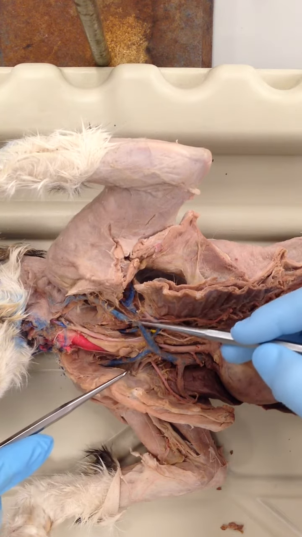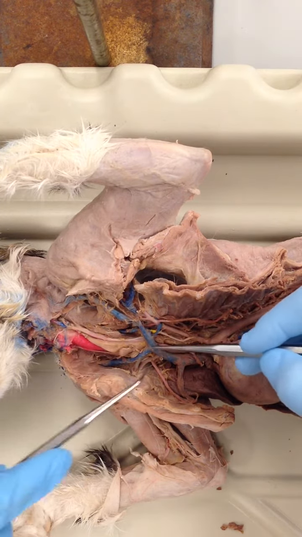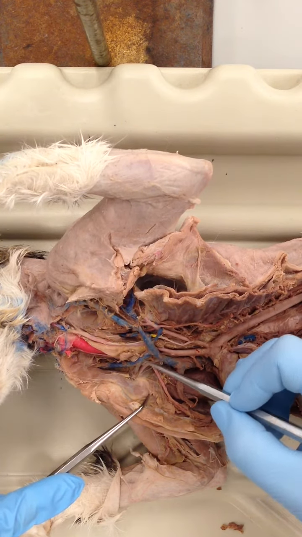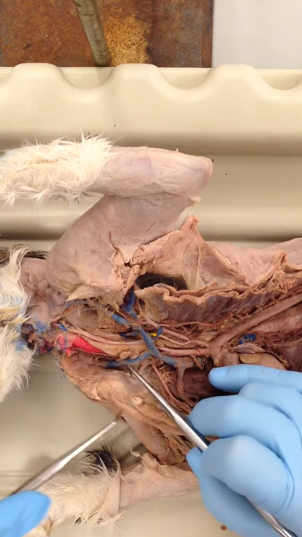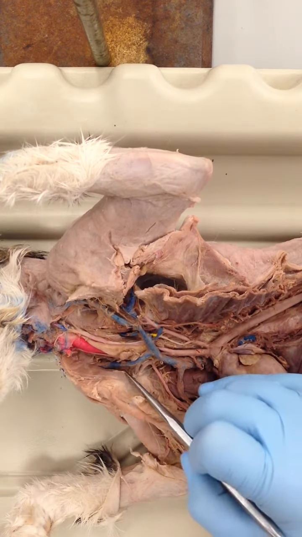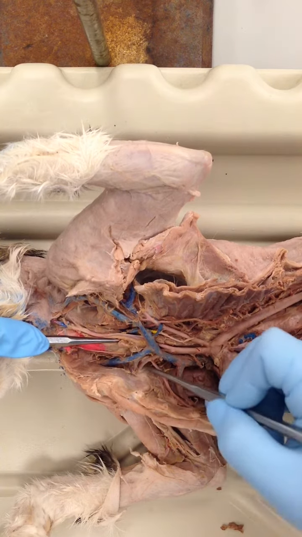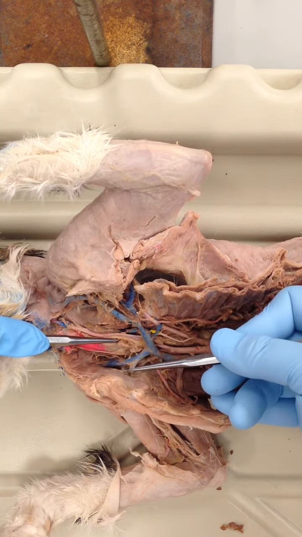Now we'll go back to where the superior vena cava branched to the brachiocephalics. Here's our right brachiocephalic, and it branches again into, and you can't really see the vertebral on this side, the right external jugular and the right subclavian.